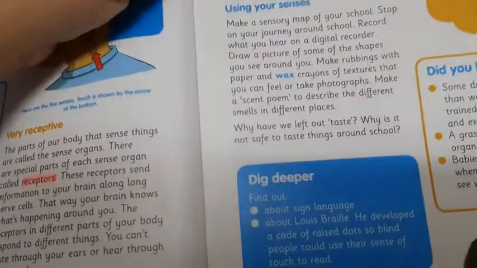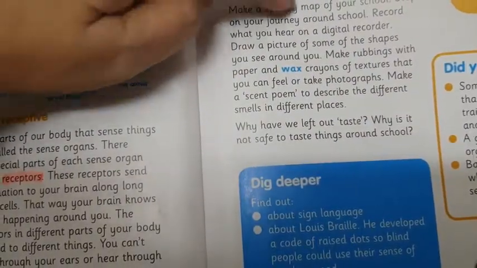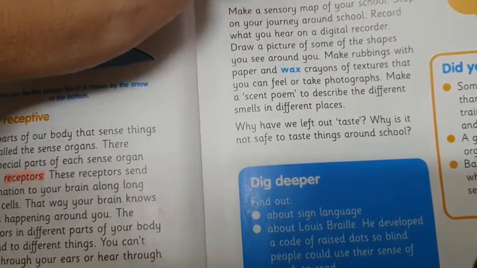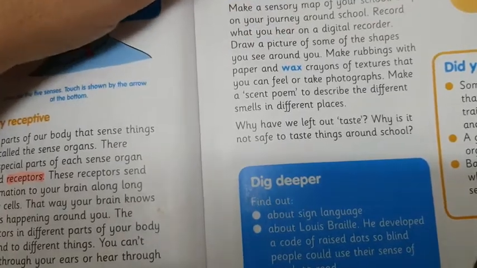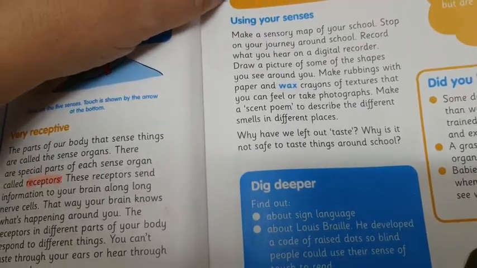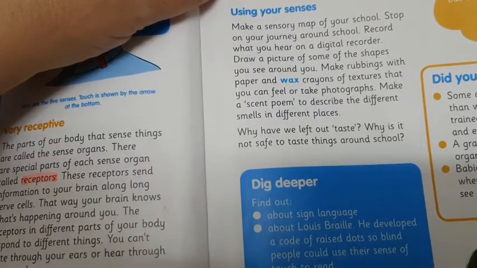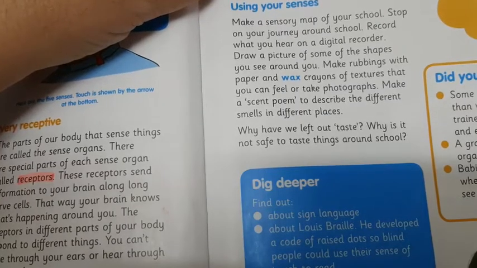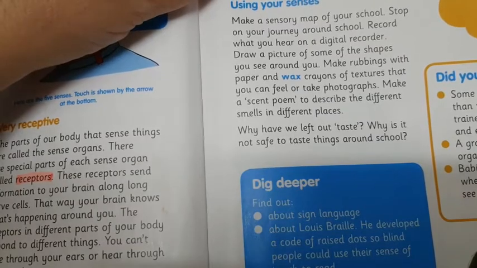Okay, so things to do using your senses. Make a sensory map of your school. Stop your journey around school. Record what you hear on a digital recorder. Draw a picture of some of the shapes you see around you. Make rubbings with paper and wax crayons of structures that you can feel, or take photographs. Make a scent poem to describe the different smells in different places.